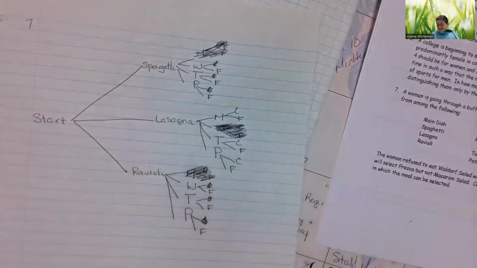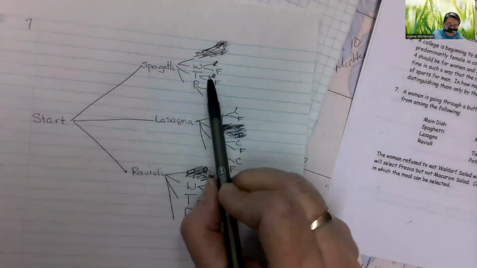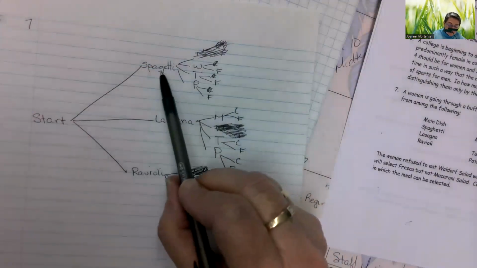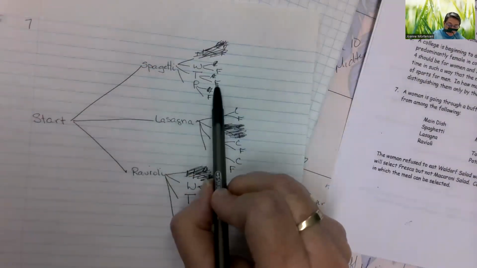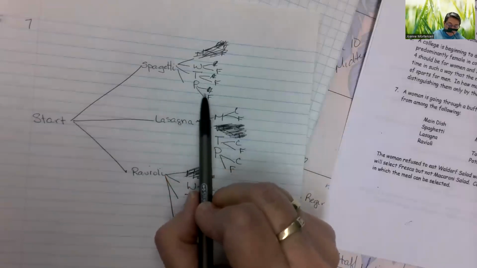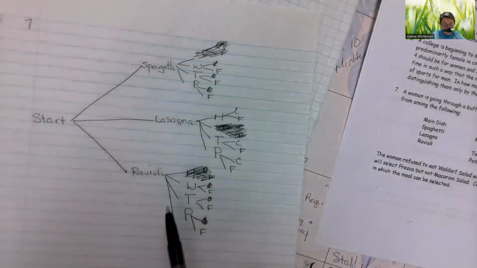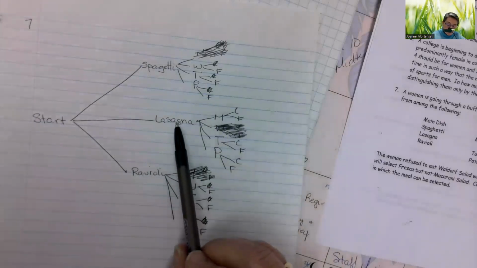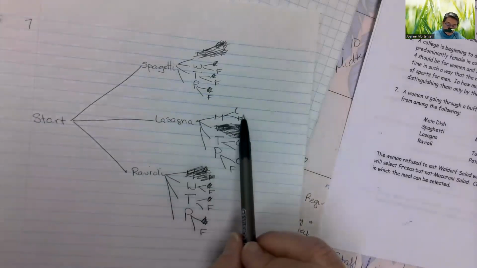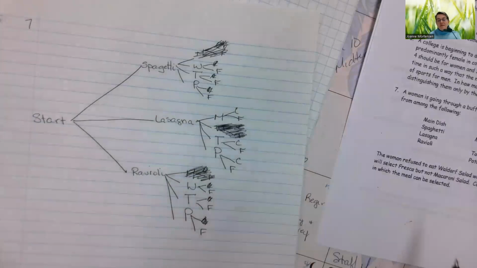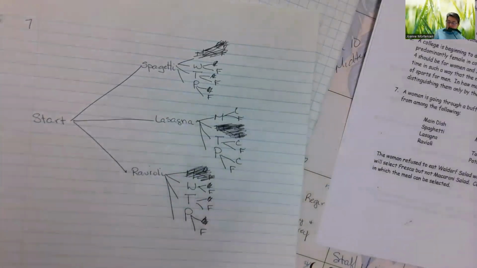Construct a tree diagram to illustrate all the possible ways. All right, spaghetti, Waldorf, Freshka; spaghetti, tossed, Freshka; spaghetti, potato, Freshka. But if she chooses lasagna, macaroni, Coke or Freshka. Okay, you get it. I'm not going through the whole list, but there you go. And I have no idea how I'm going to type this up as an answer key.